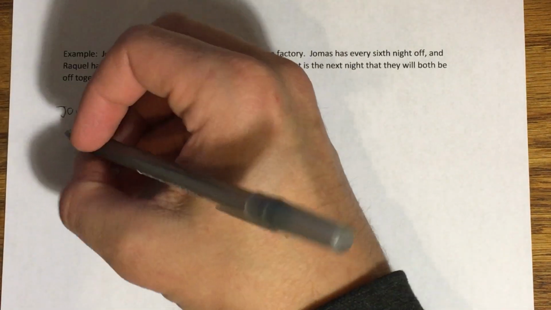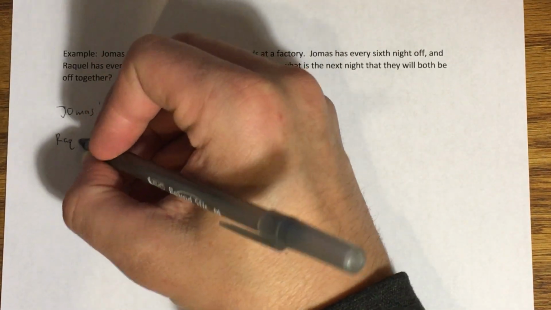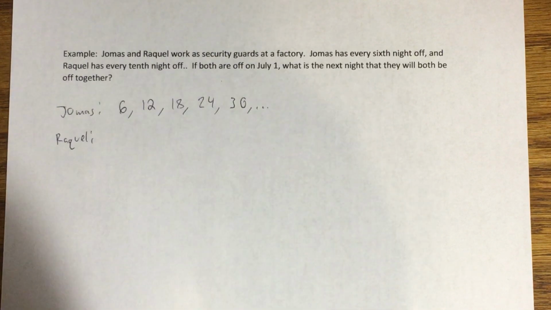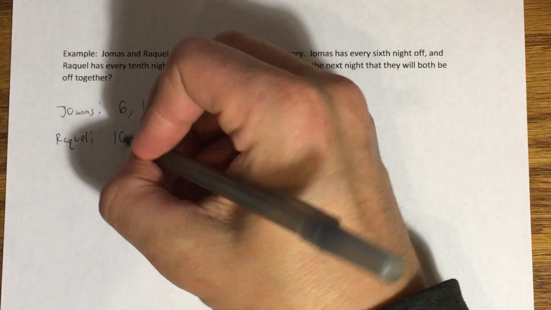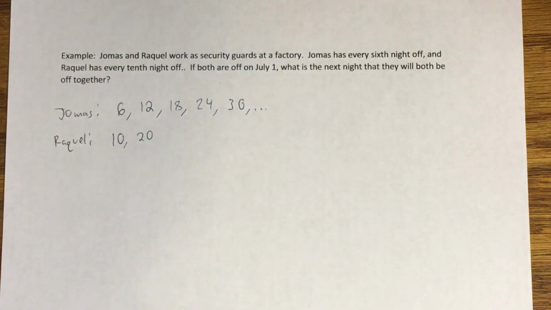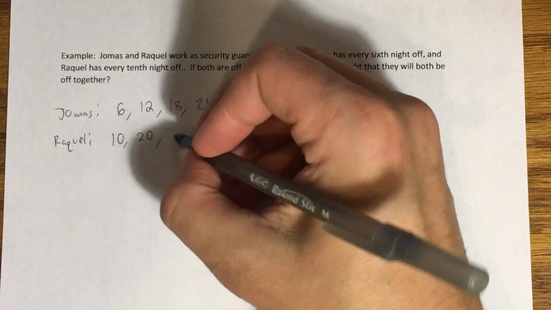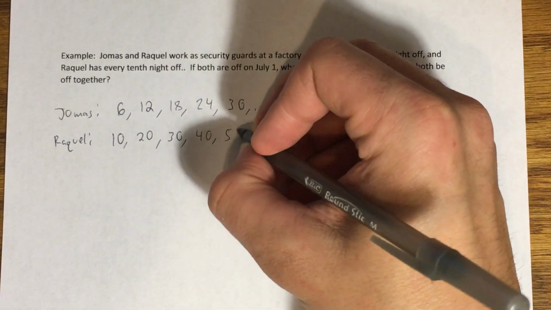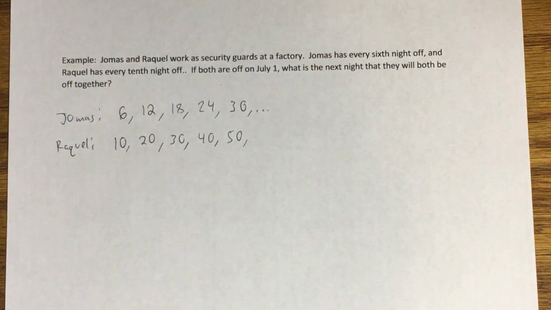Now, Raquel has something similar. Raquel is off every 10th night. So if she gets a particular night off, she has to wait 10 days until her next day off, and then 20 days from that starting point until her second night off, 30 days, and so on. We're counting by tens here, right? What are we looking for?